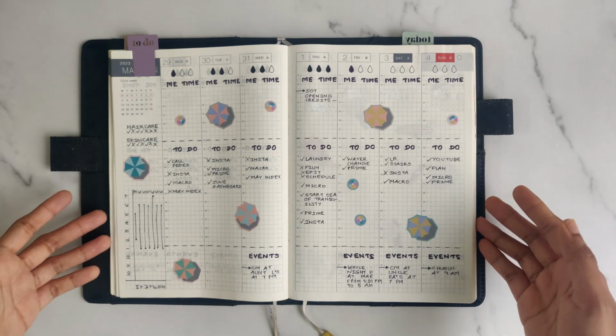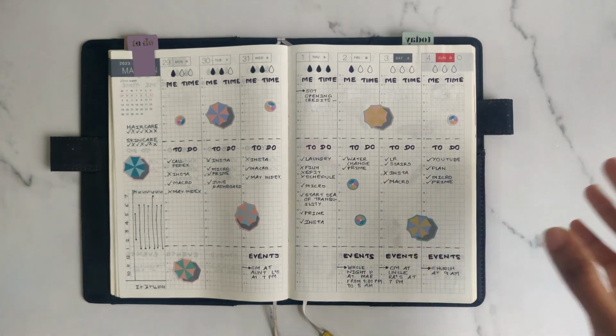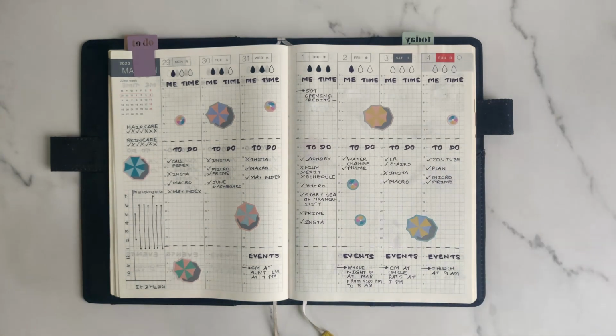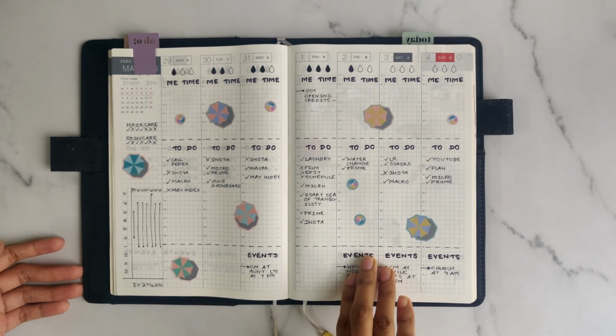Now this is probably the first or one of the few times that you have seen stickers in my weeklies. The reason is simple. I did a declutter, as I said, and I had some of these stickers that were from the seasonal surprise boxes from Erin Condren.